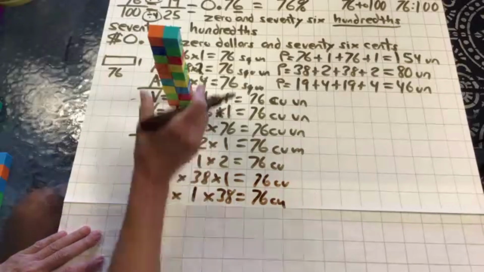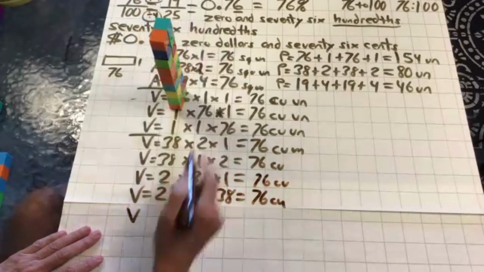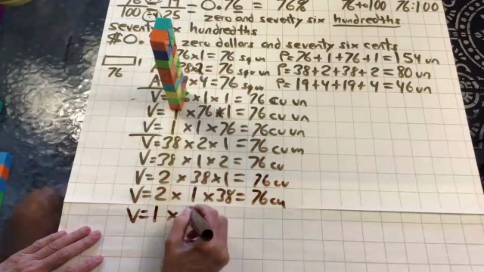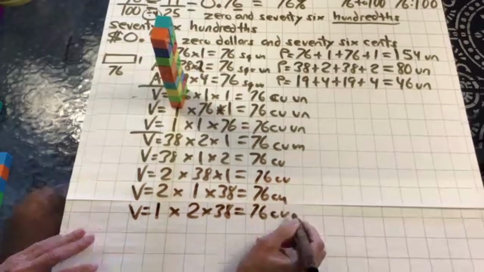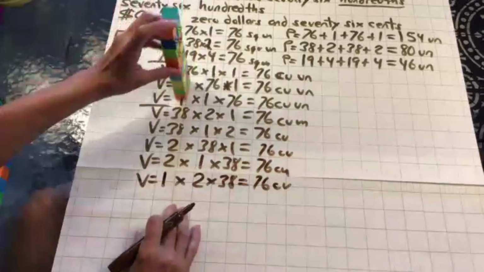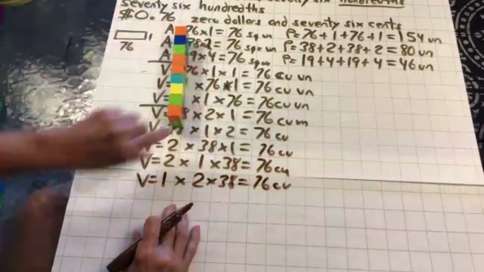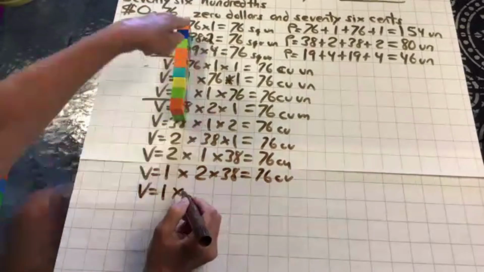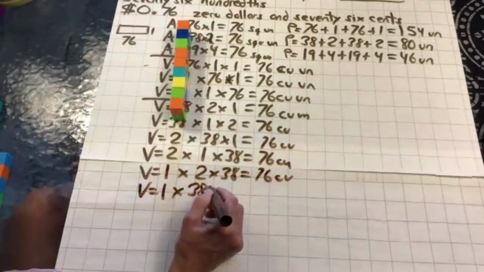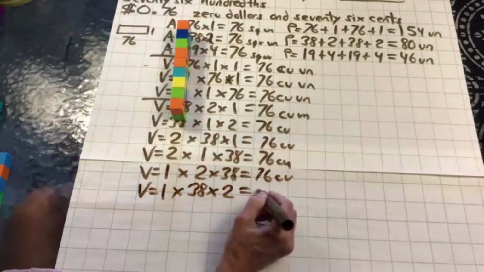And then we're going to do 1 wide by 2 deep by 38 tall. Then I'm just going to lay it down here. Now it is 1 wide by 38 deep by 2 tall.